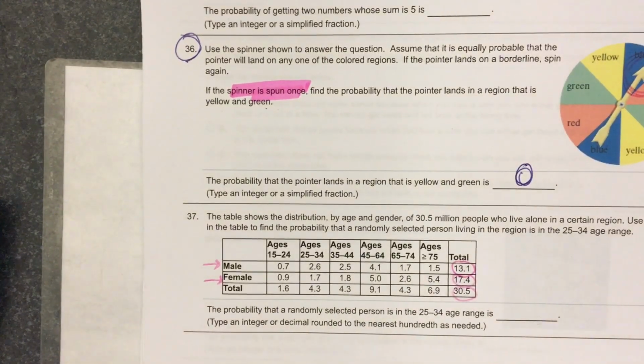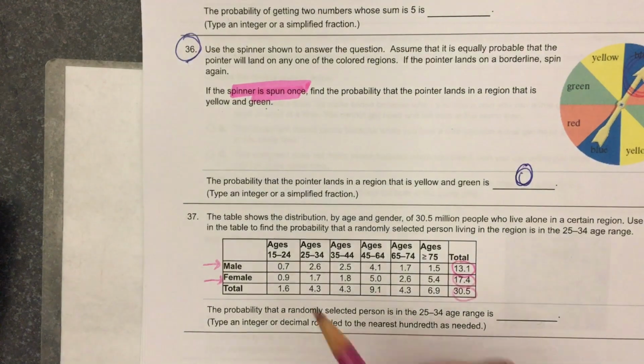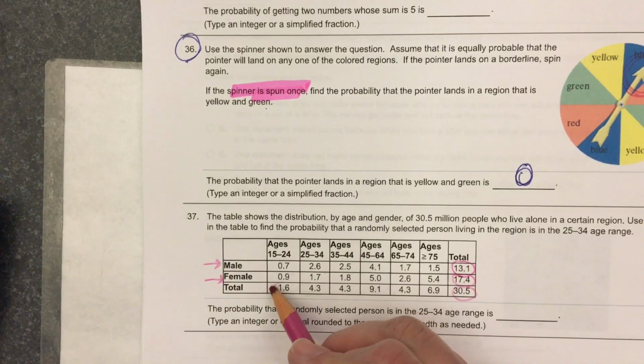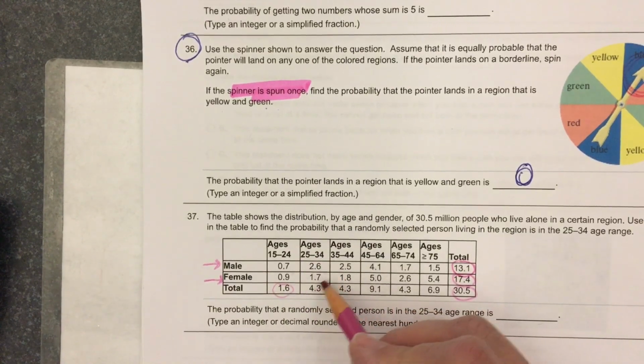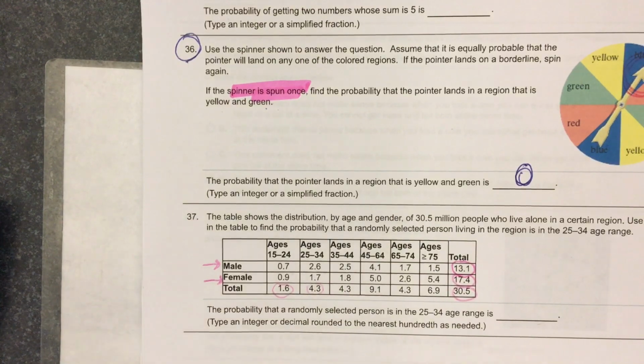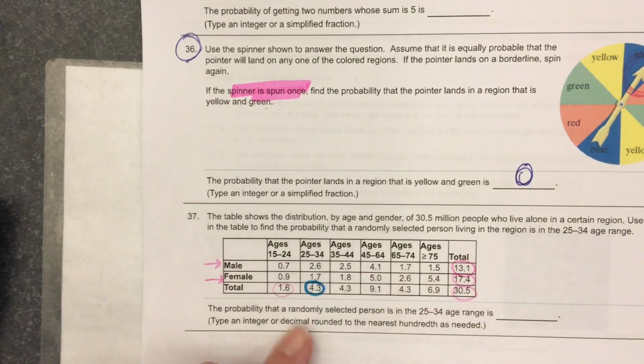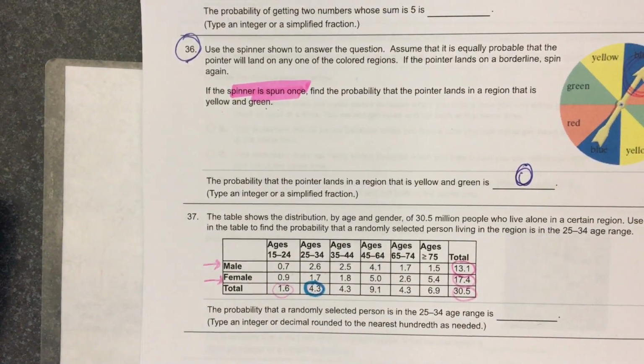And in the age group, they've given us some totals. So the total number between age 15 to 24 is 1.6. 25 to 34 is 4.3. So this one has totals built into it. Not all the charts have that. Let me go back and read it again. Find the probability that a randomly selected person living in the region is in the 25 to 34 age range. So I need the total in that age range, which is 4.3.